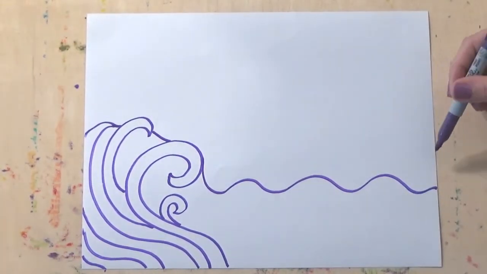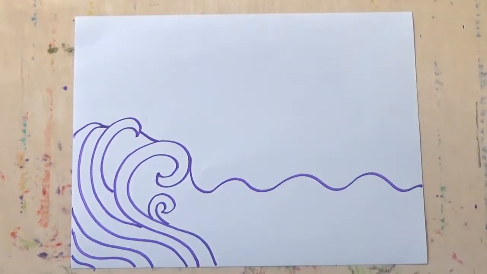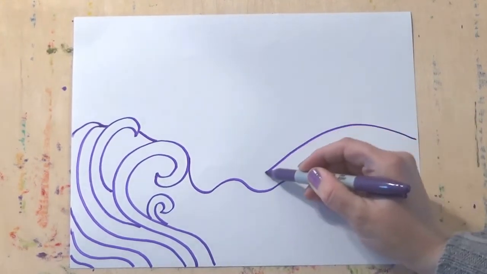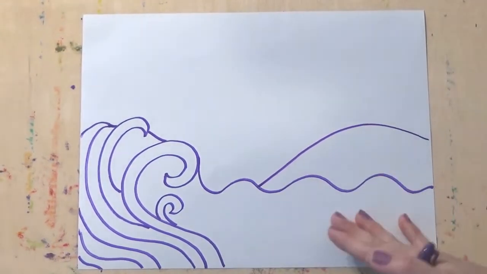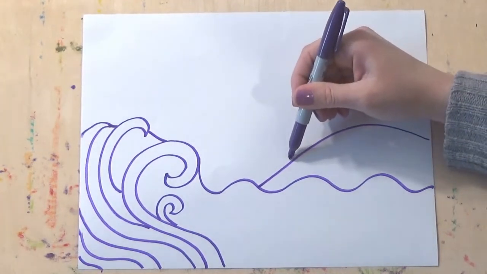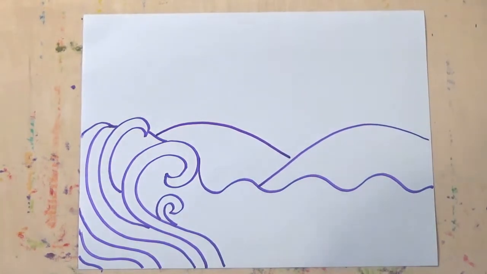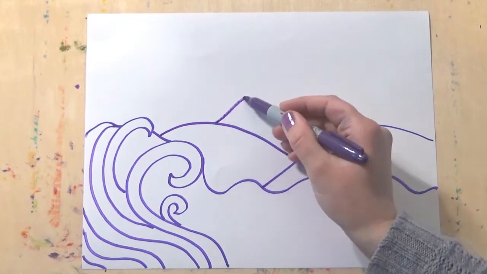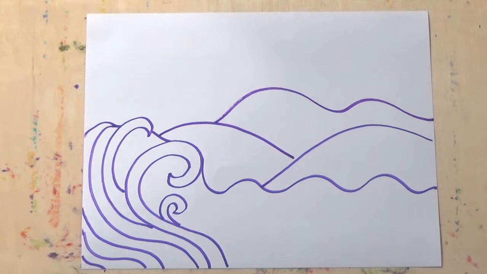So my next layer is going to be mountains. I'm going to start with a line over here on the right-hand side of my paper. I'm going to draw a curve that comes down and connects to my waves. Now you have to be careful because the water and the mountains are going to start to look a little bit alike. They're all a lot of curves. So you have to keep your head on straight and be thinking about what is water, what are mountains, which is which, especially when you start to design and color in a few minutes.